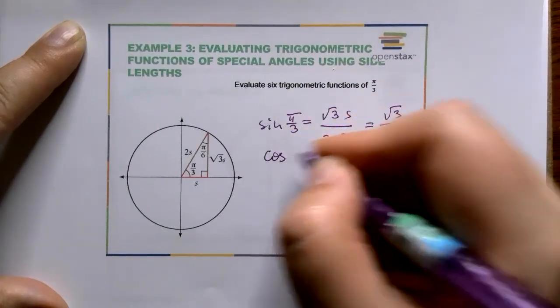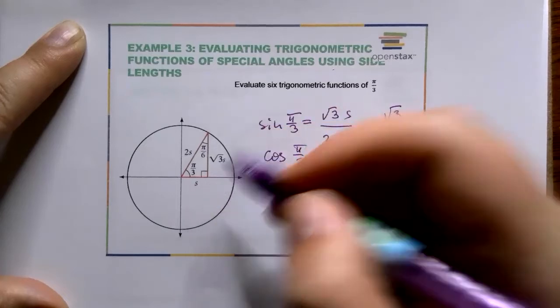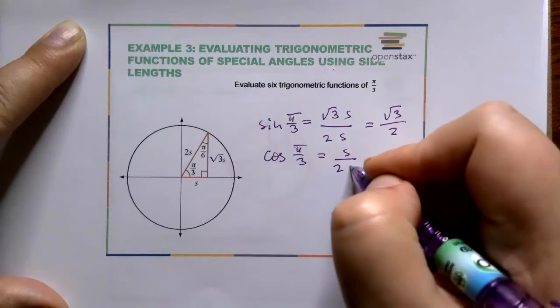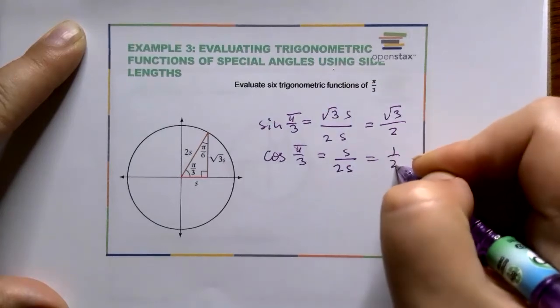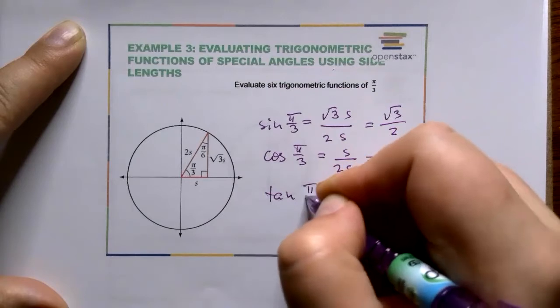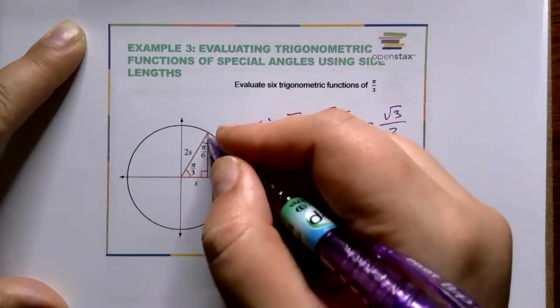Your cosine of pi over 3 is still going to be the adjacent, which is s, over the hypotenuse 2s, so 1/2. And the tangent is still going to be adjacent over opposite.